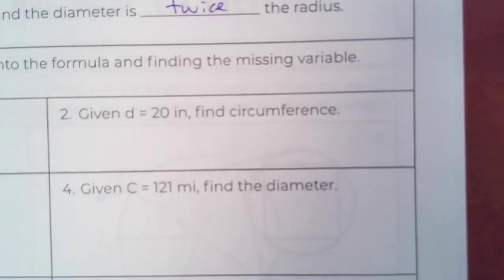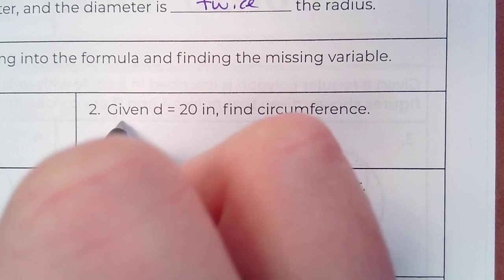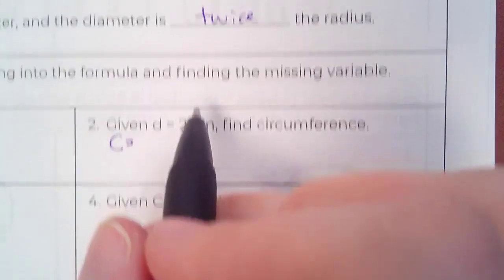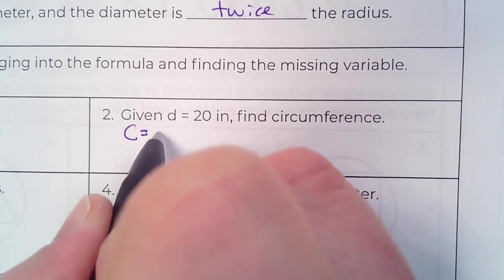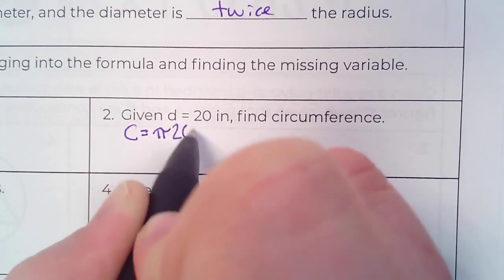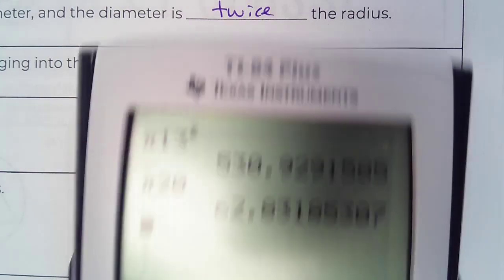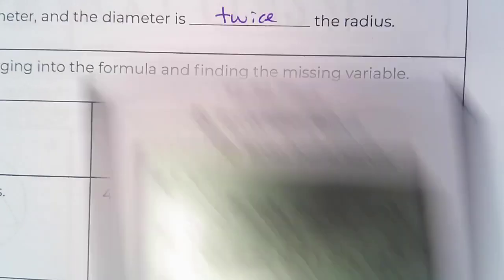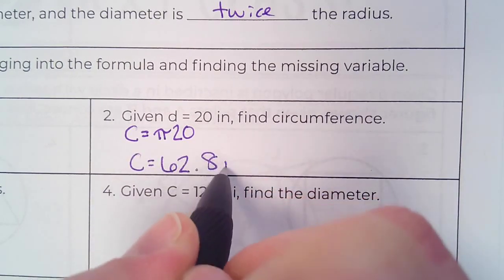Number 2, given that d equals 20, so that's the diameter is 20, find the circumference. So C equals pi times diameter, so pi times 20. Plug that into my calculator, and I get 62.83, so 62.8 inches.